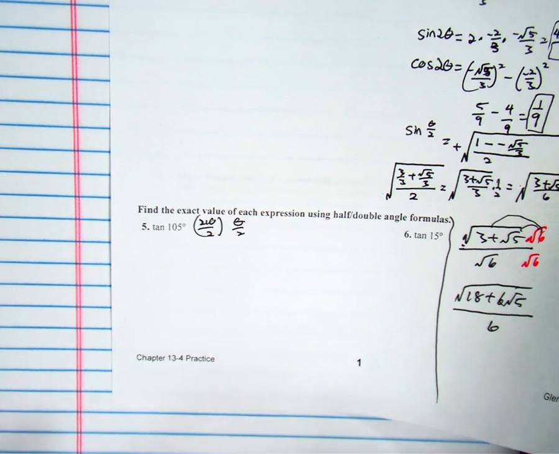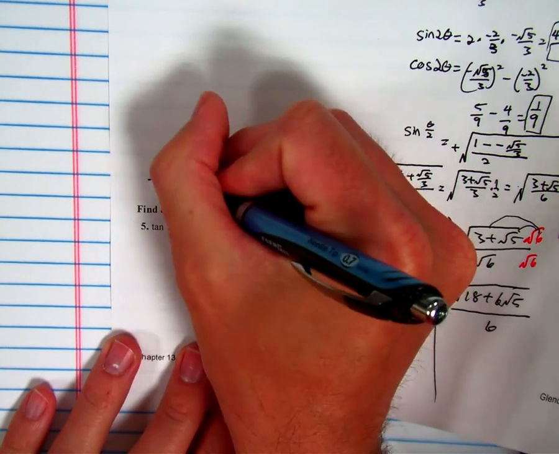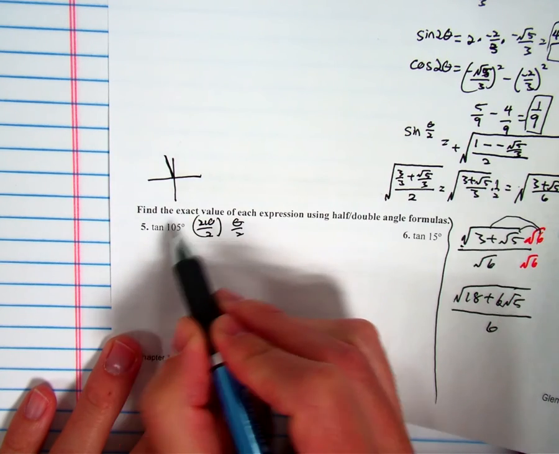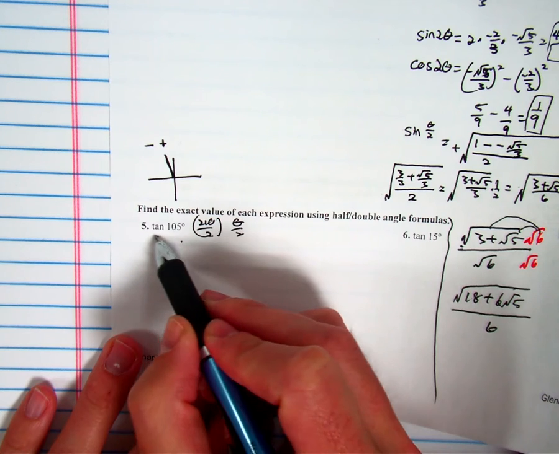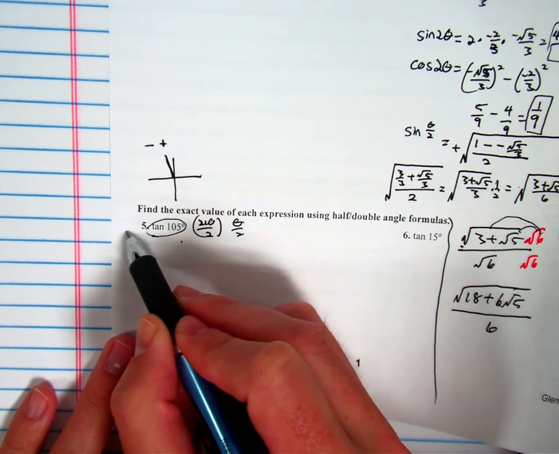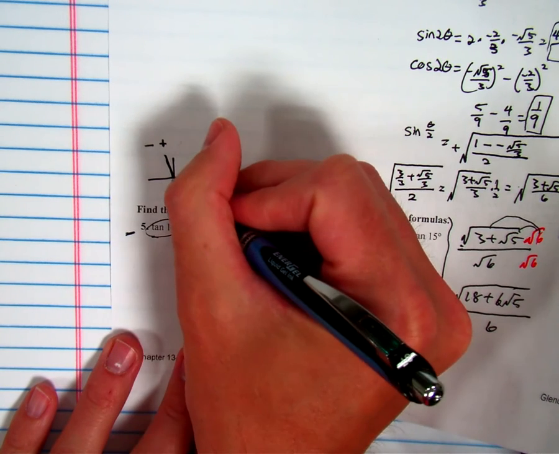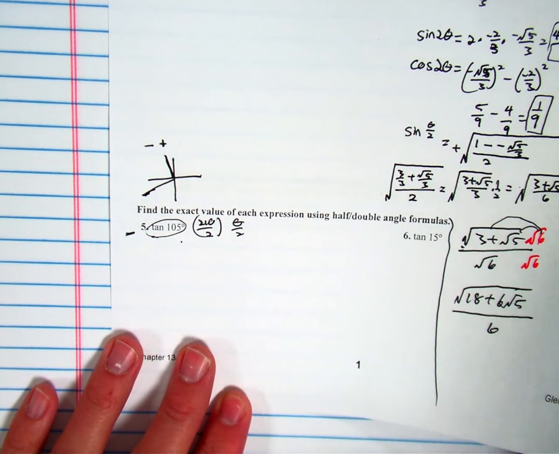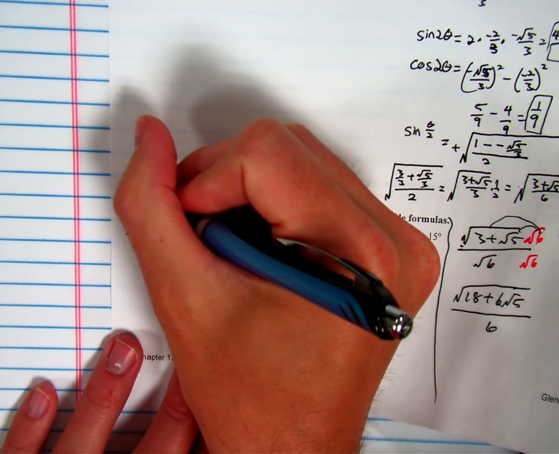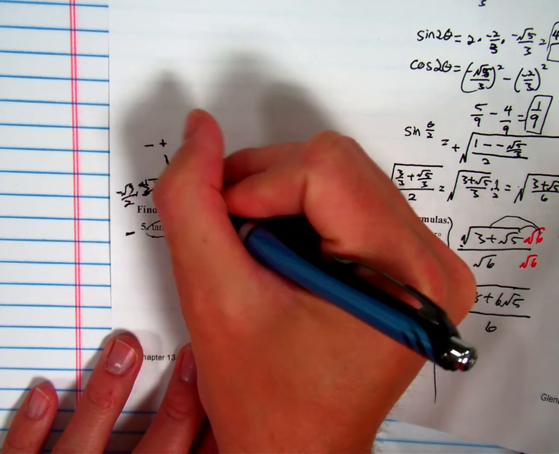Just a couple of quick sketches. Where is 105 degrees? 105 degrees is here. So that's going to be in quadrant 2, where cosine is negative and sine is positive, which means that my tangent answer should be negative. A couple other things. Where's 210? That's what we're going to be using. 210 is down here. Our half angle formula is very dependent on cosine. This is negative radical 3 over 2, negative a half, but we're using the negative radical 3 over 2.